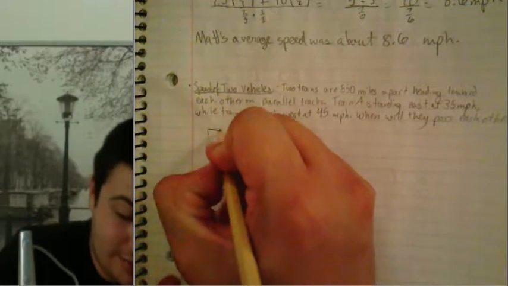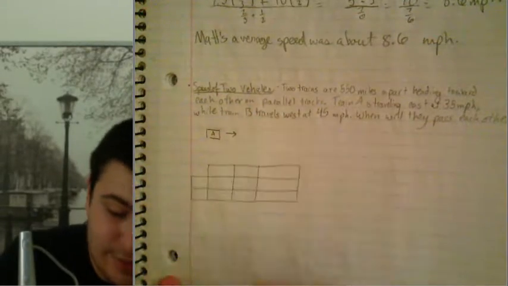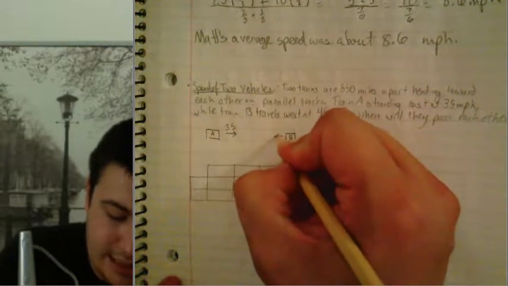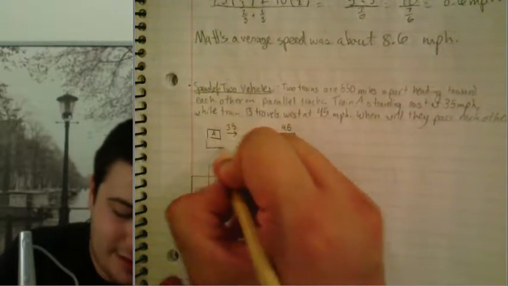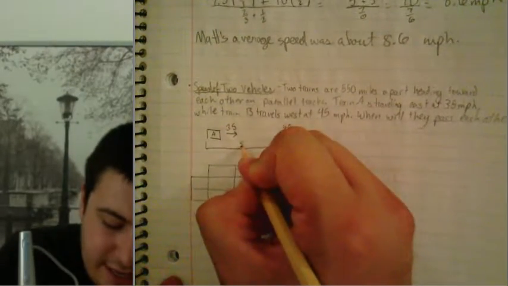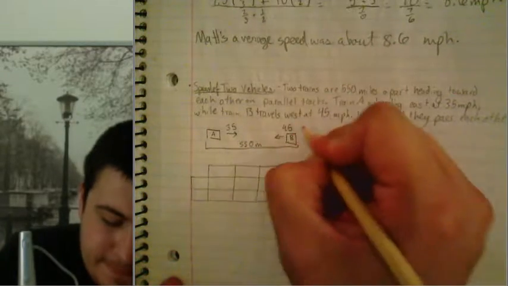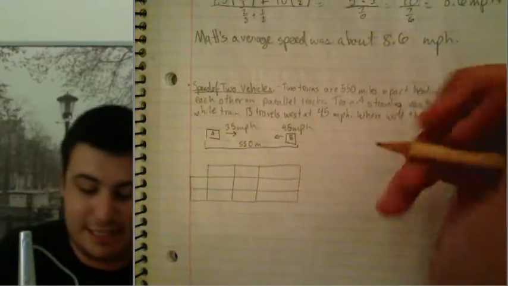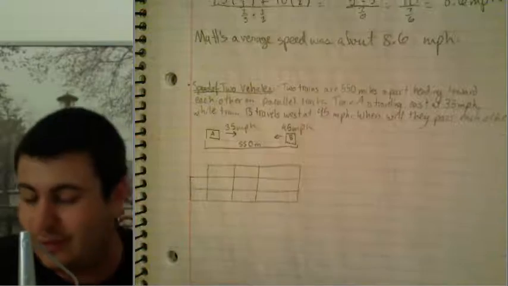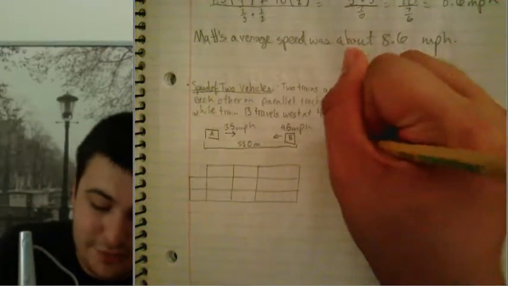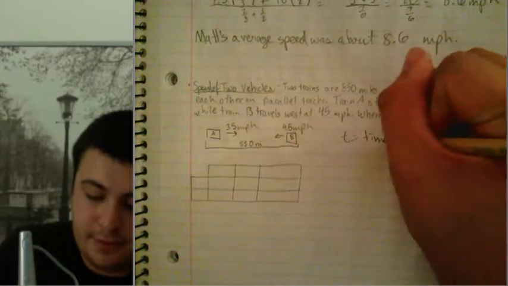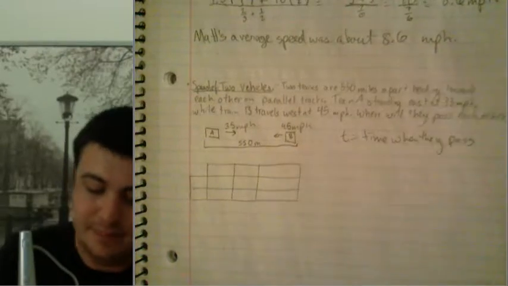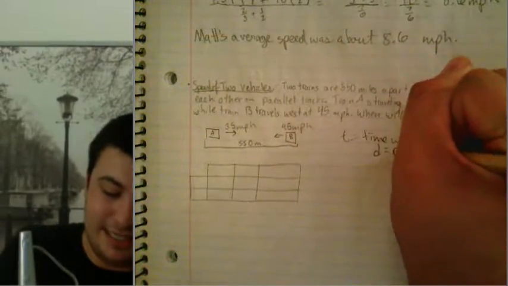So let's see again. We said that train A is heading this way at 35 miles an hour. Train B is heading this way at 45 miles an hour, and they are a total of 550 miles apart. When will they cross paths? So let's see, we're going to set up another table. Well, what's the question? We are looking for when they will pass each other. So we're going to look for t, the time when they pass. And also remember that distance equals the rate times the time.